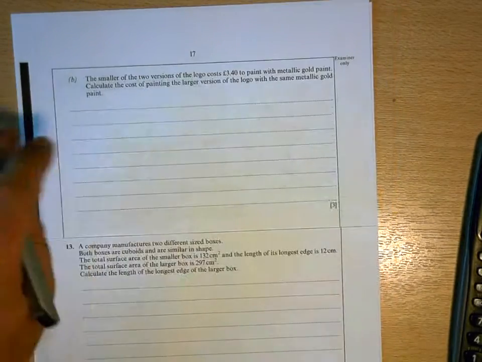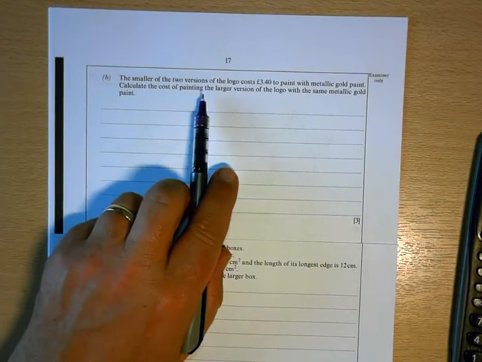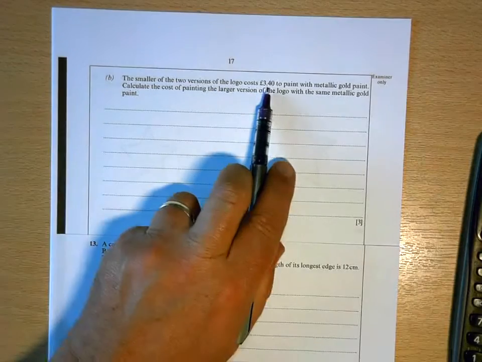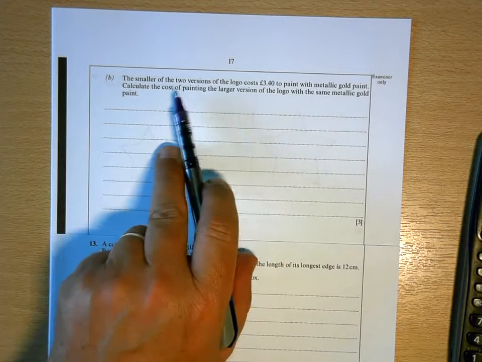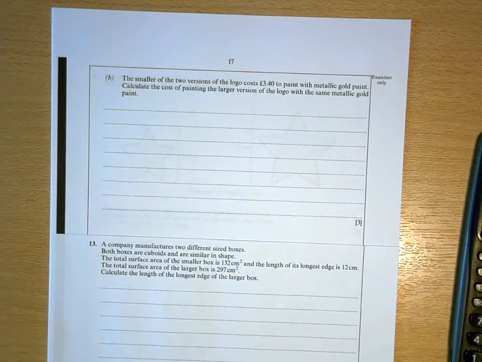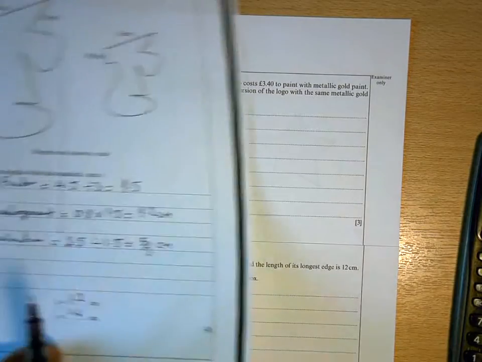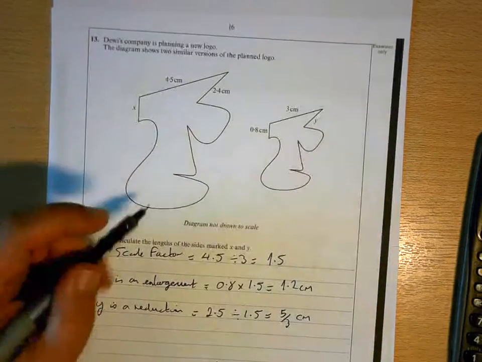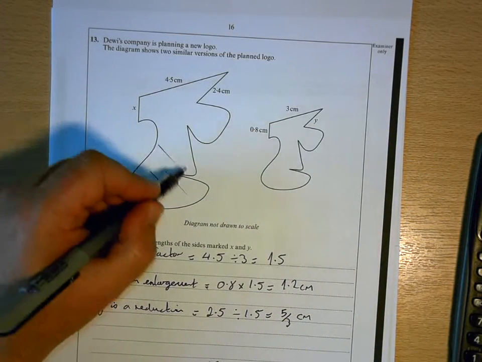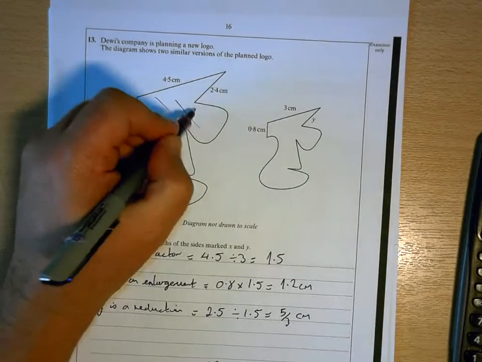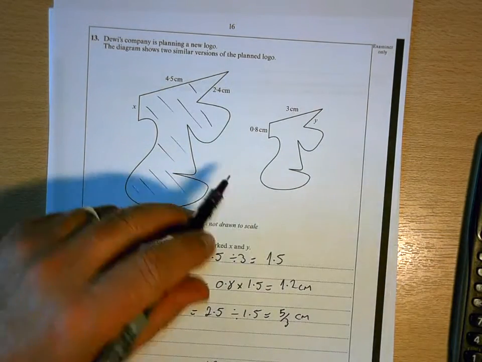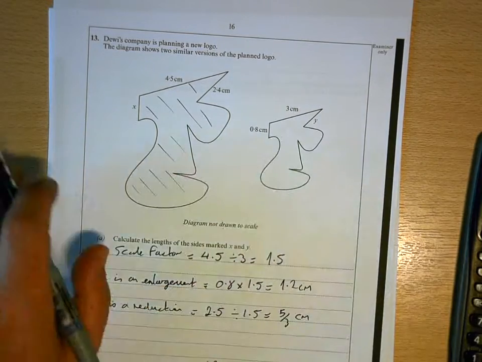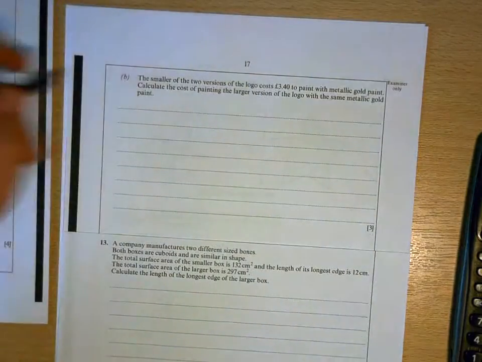We then come to part B. The smaller of the two versions of the logo costs £3.40 to paint with metallic gold paint. Calculate the cost of painting the larger version. So if we're painting that, then what we're dealing with is covering its surface area. So if it's area, we need to square the scale factor.